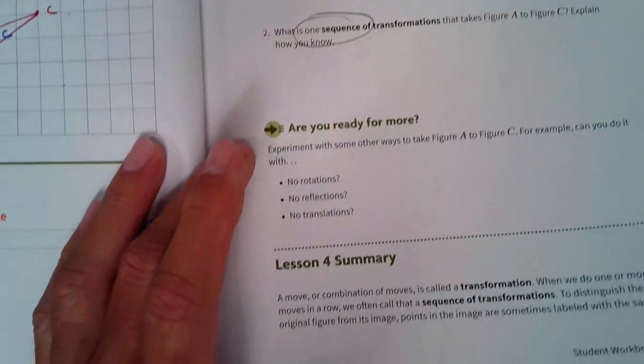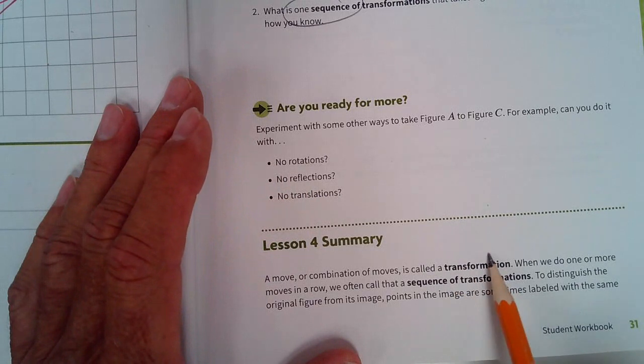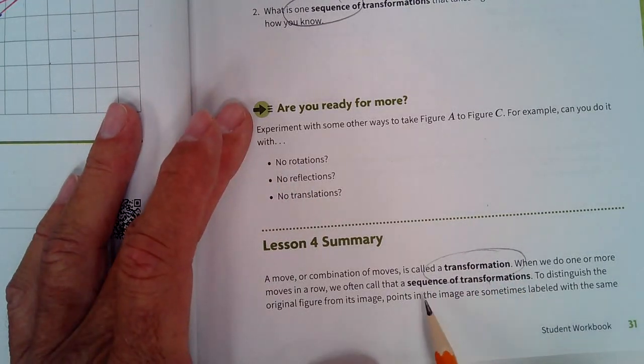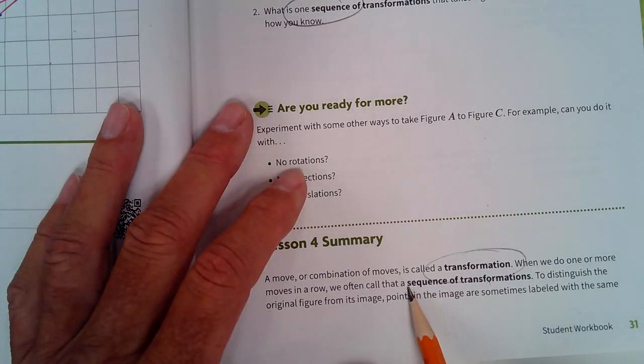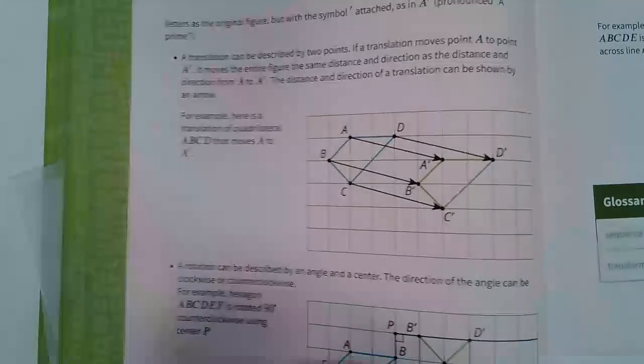All right. Lesson 4, they have the summary here. A move or a combination of moves is called a transformation. So that's more than one move. And they sometimes call it a sequence of transformations. Turn to page 32.